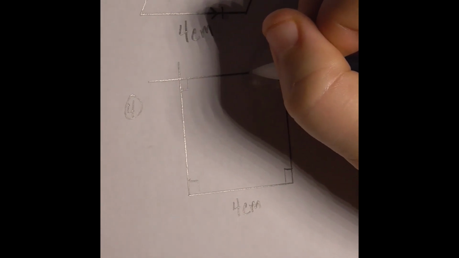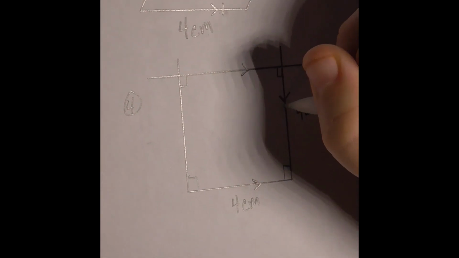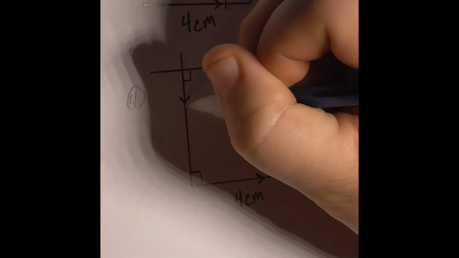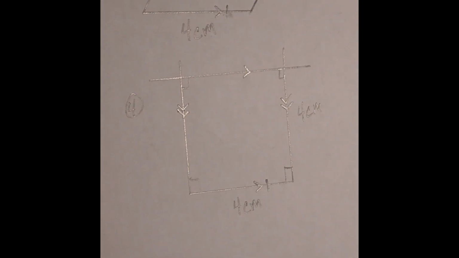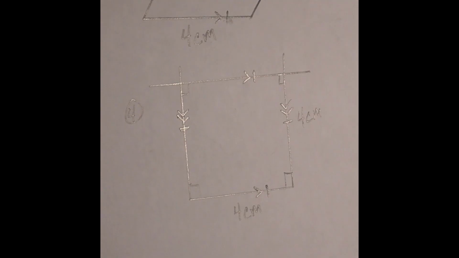So putting my markings on it, this is parallel to this. This right side is not parallel to the top or the bottom, but it is parallel to the left side. And what makes this a square is all sides are equal. So this side gets 1 tick mark, this side gets 1 tick mark because it's also 4 centimeters. This is 4 centimeters and this is 4 centimeters. So like I said, that is the difference between a square and a rectangle, but they are drawn the same way.